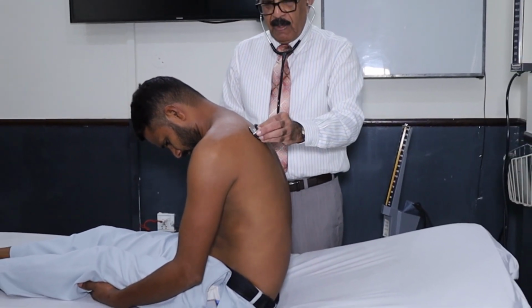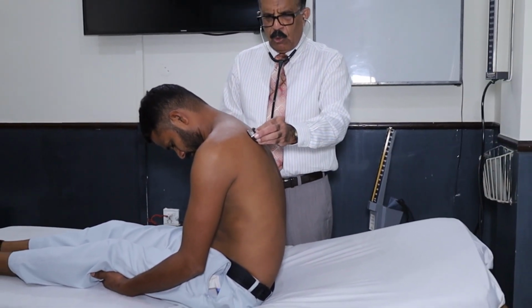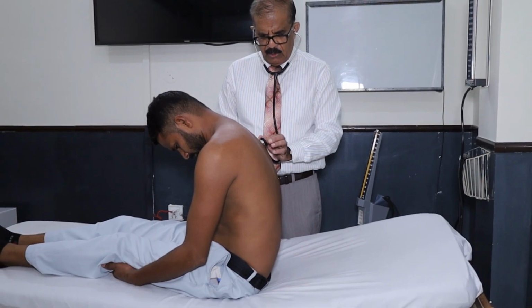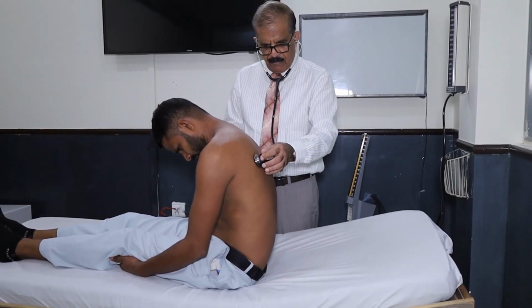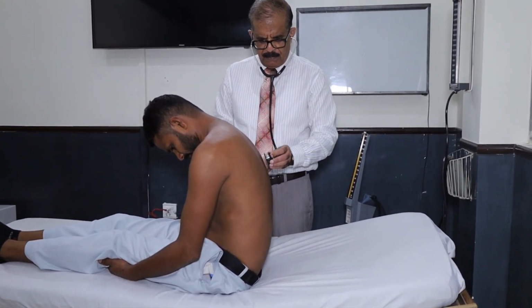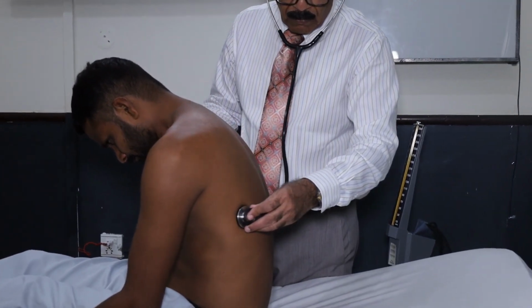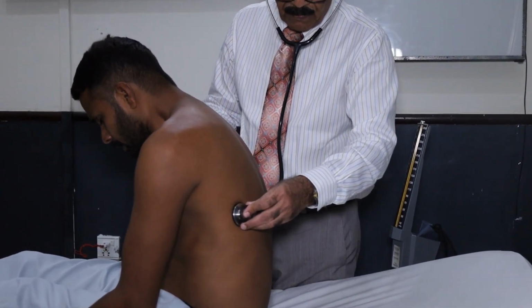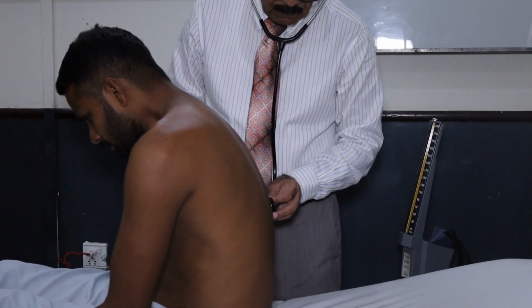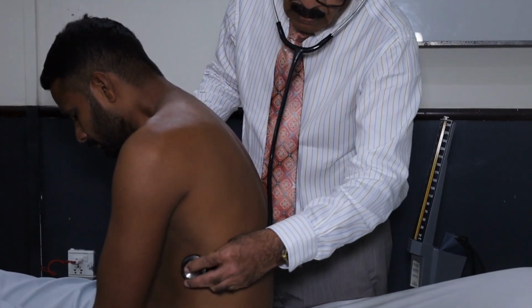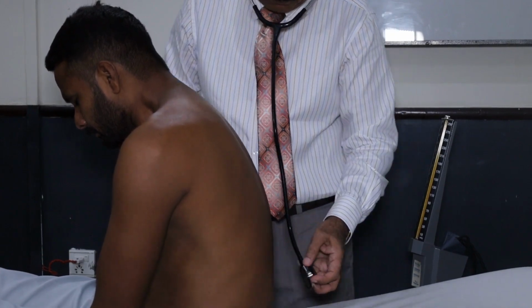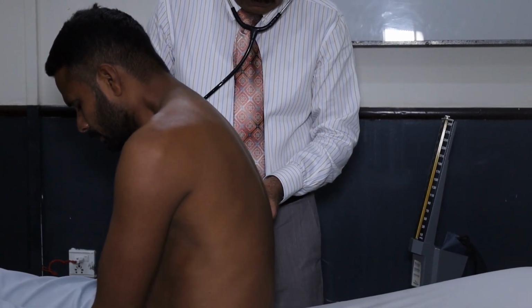Every intercostal space should be auscultated so that you don't miss any finding. Deep breath. Right, good.